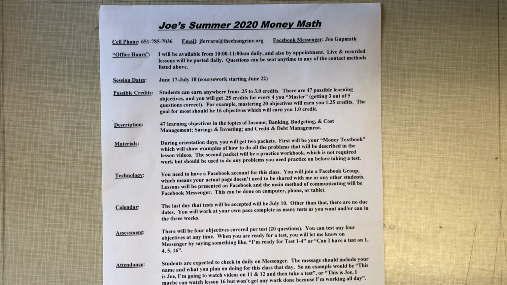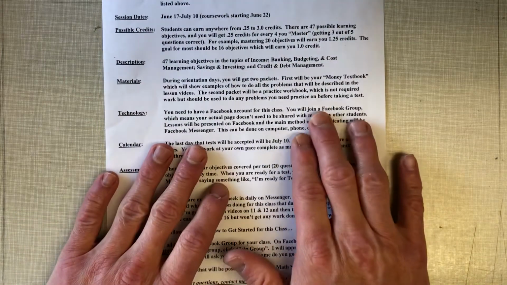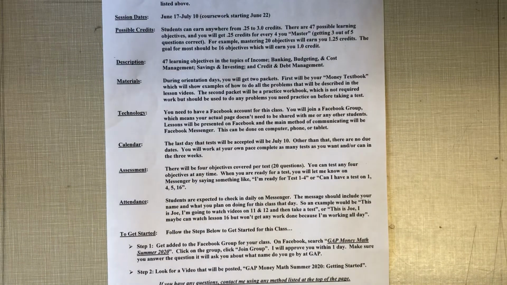The description is 47 learning objectives in the topic of income, banking, budgeting and cost management, savings and investing, and credit and debt management. Materials, I just went over that before this. Technology, I kind of talked about that here. Get a Facebook account. You'll join the Facebook group. The directions for that are at the bottom. And you're going to be able to do that on computer, phone, or a tablet.